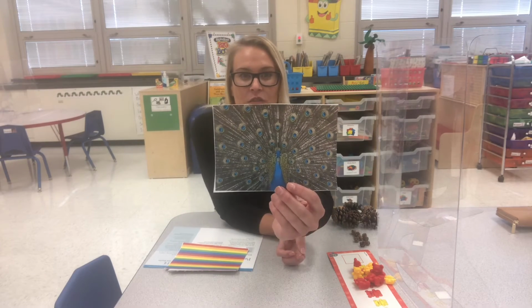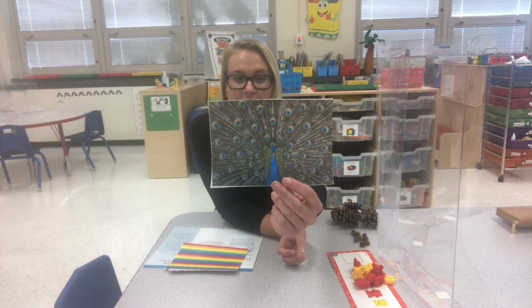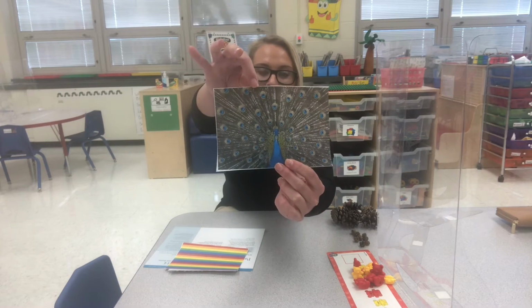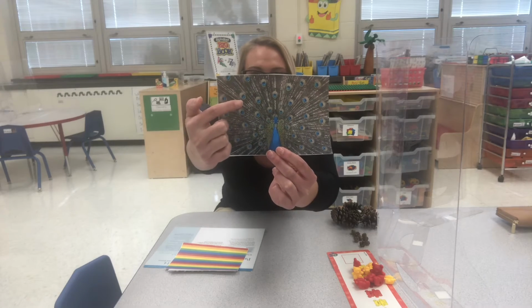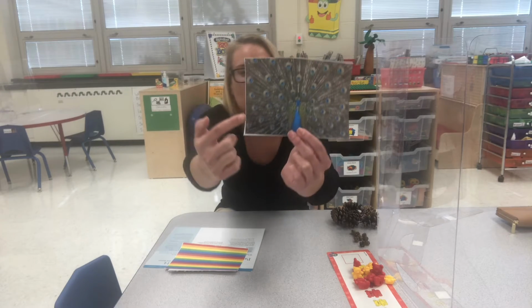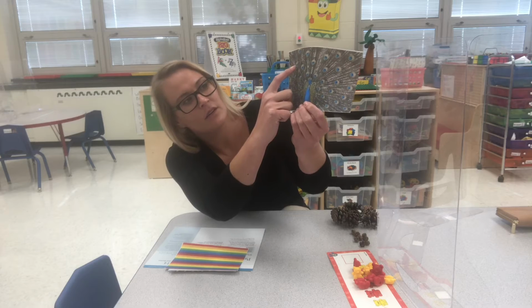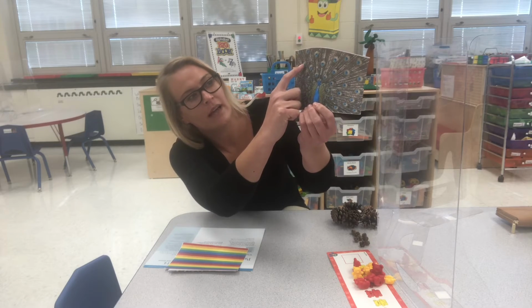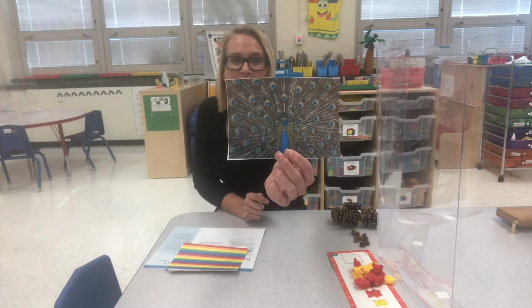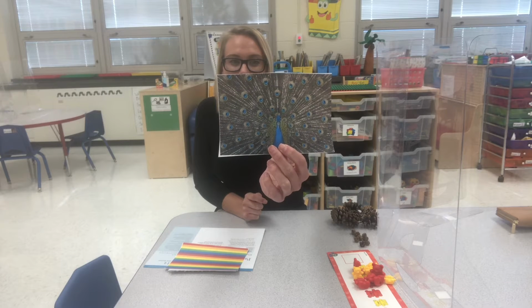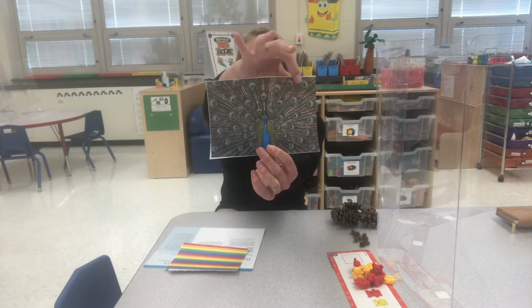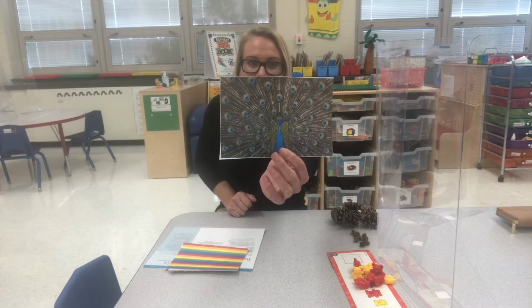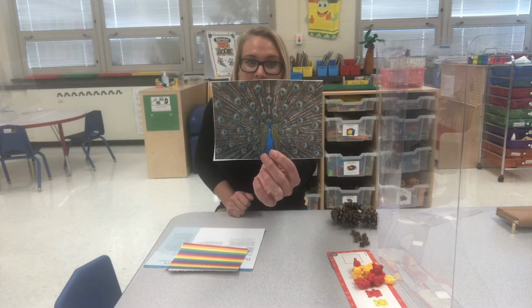This is a picture of a peacock. And can you see the pattern in his feathers? Each circle has yellow, brown, blue, and then dark blue. And each one has the same colors and it repeats. Each circle, it repeats on his feathers. So peacock feathers have patterns.